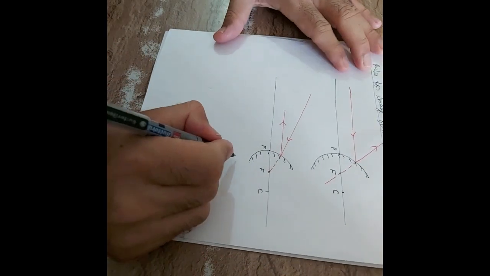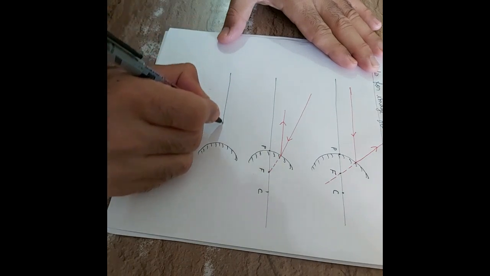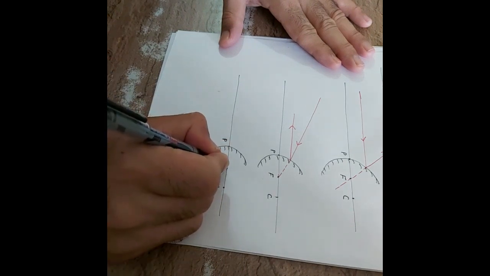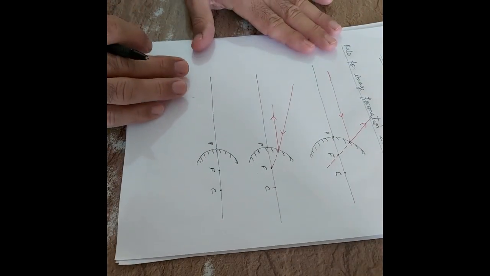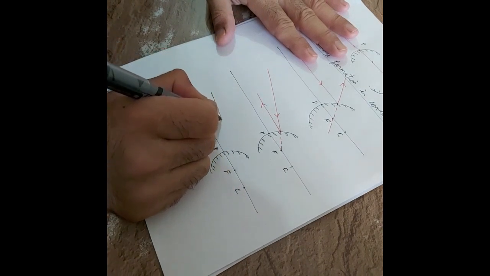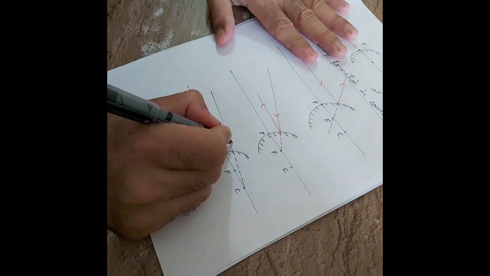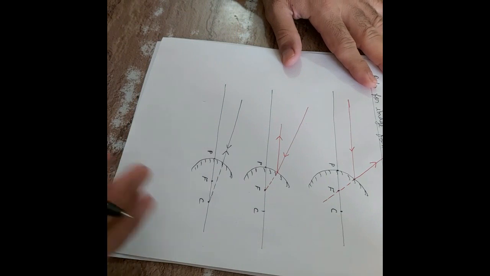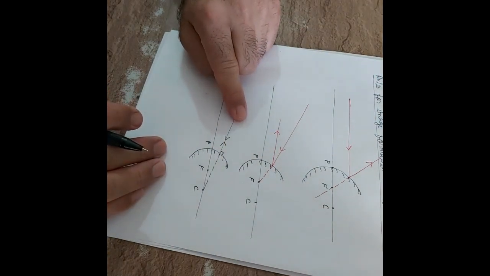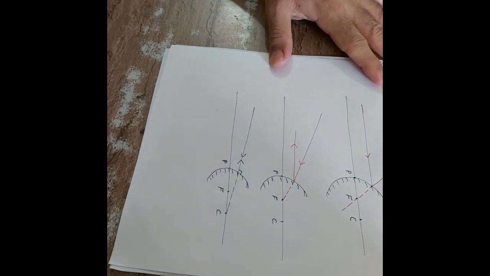Next point is, again we have a convex mirror. Let us say this is the principal axis, this point is the pole, this is the center of curvature, and this point is the focus. Now, if a ray of light appears to pass through the center of curvature, what will happen? This ray of light retraces its own path, and it falls at an angle of 90 degrees to the mirror. Here the angle of incidence is 0, so the angle of reflection is also 0. When this happens, the ray of light retraces its original path.